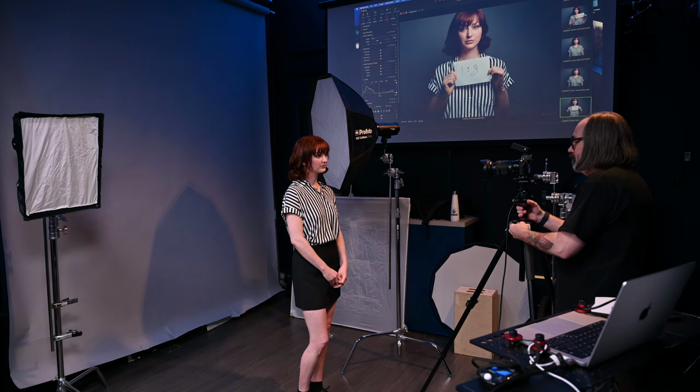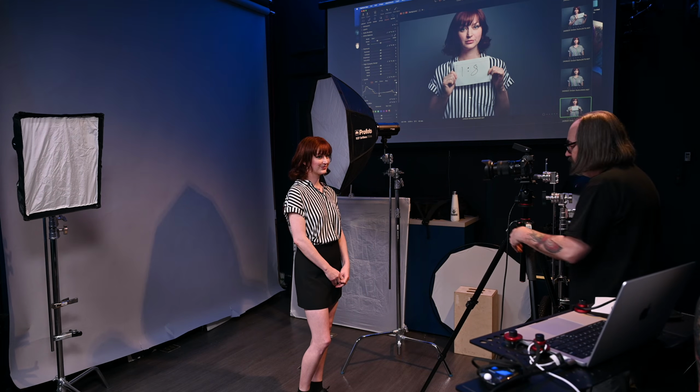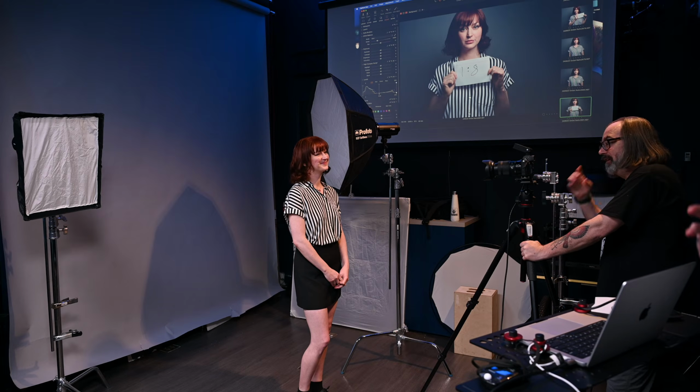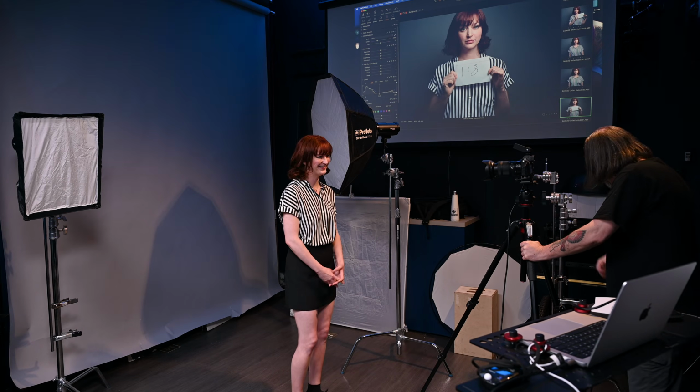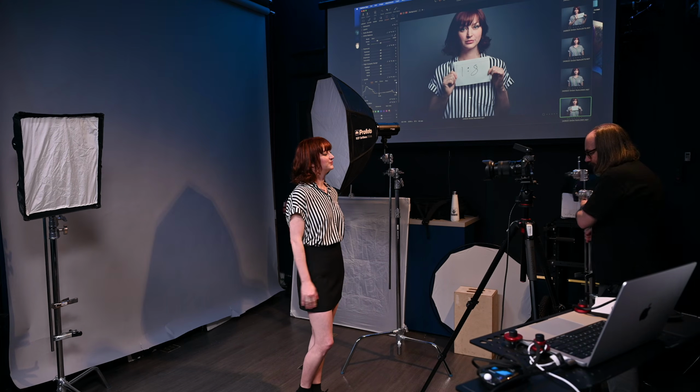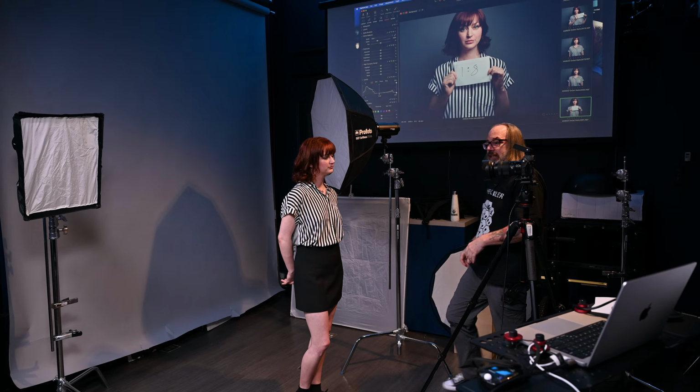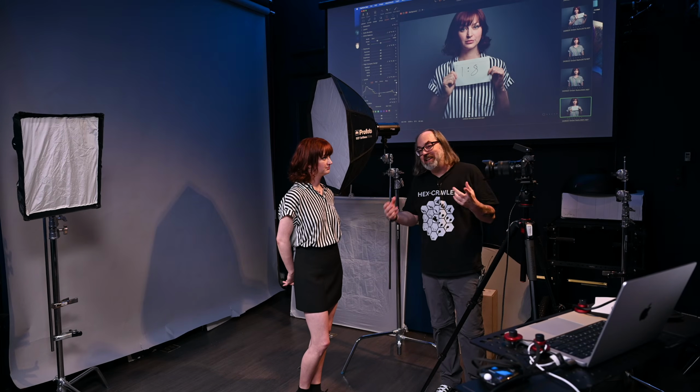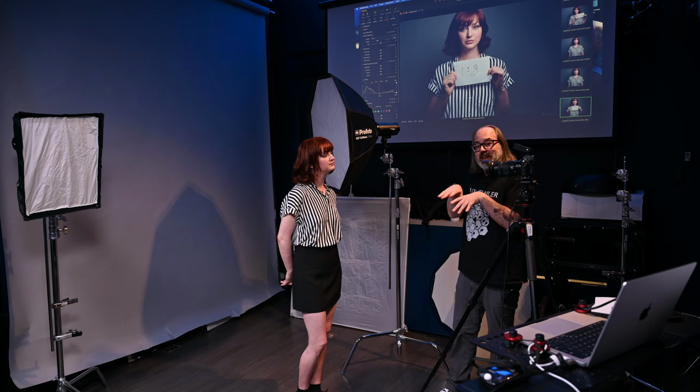I personally prefer, because somebody's going to ask me, when the hair light is on the opposite side of my key, almost always. Why? That's just how I like it. You might like it the same.